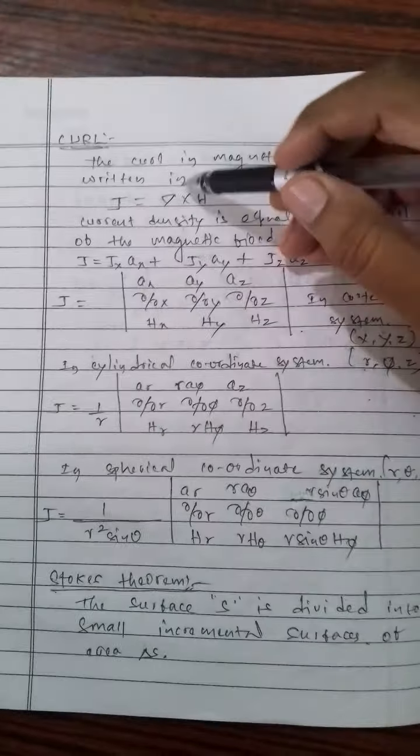Now this is the left hand side of the Stokes theorem. According to the Stokes theorem, the closed integral H dot dl is equal to the integral of del cross H dot dS. Both sides must be the same, so del cross H is equal to the determinant with ax, ay, az, del by del x, del by del y, del by del z, and 6xy minus 3y square, 0.